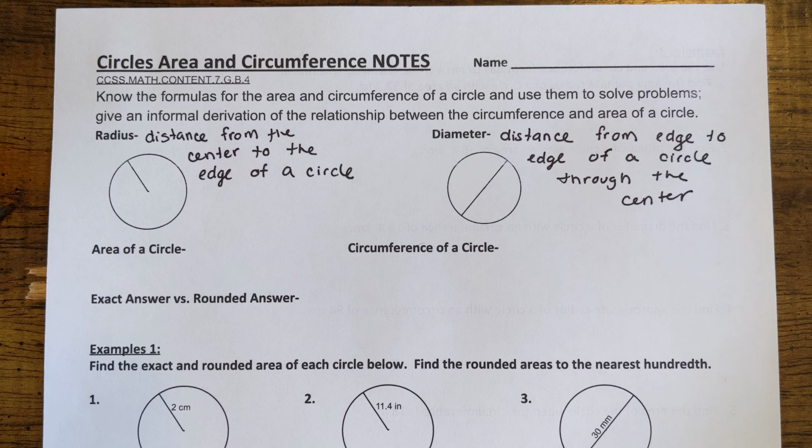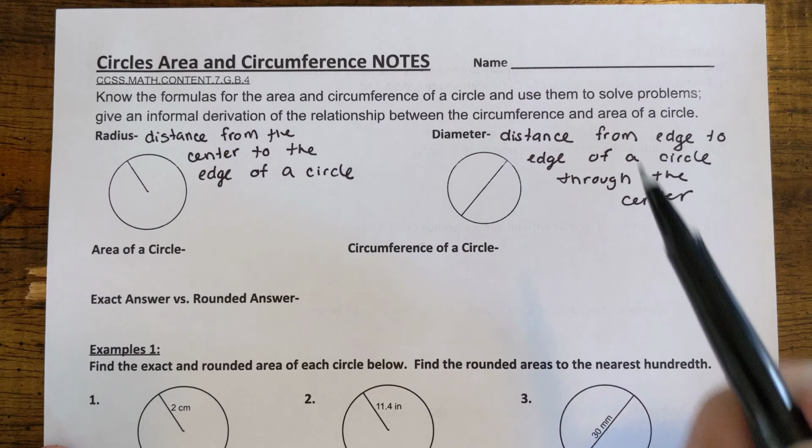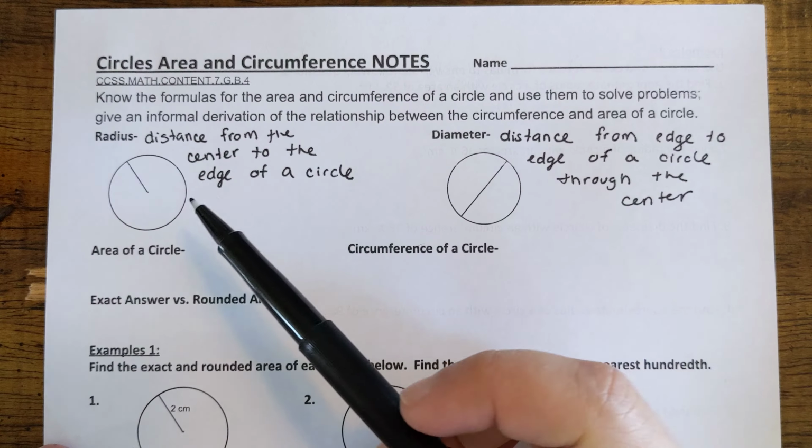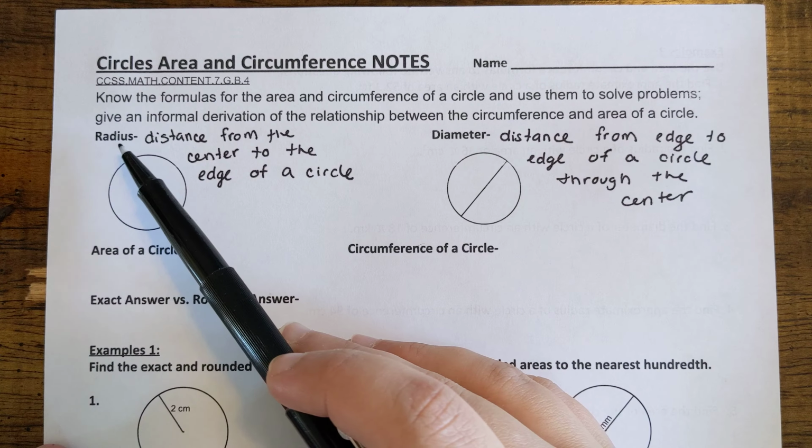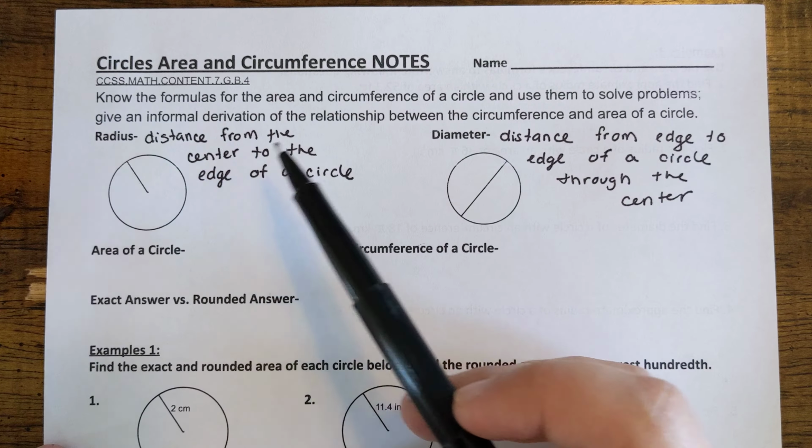In this video, we're going to learn how to find the area and circumference of a circle. First, we're going to review some vocab words that we learned first semester. The first vocab word is radius. That's the distance from the center to the edge of a circle.